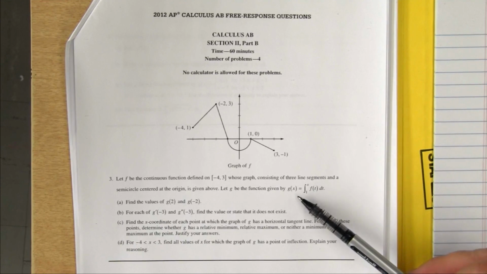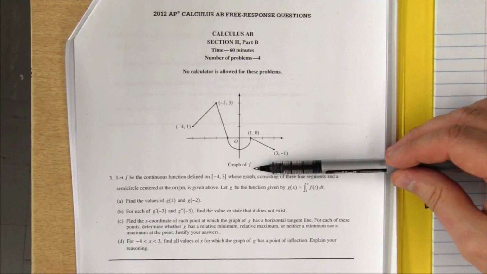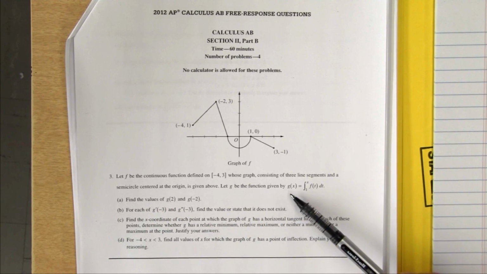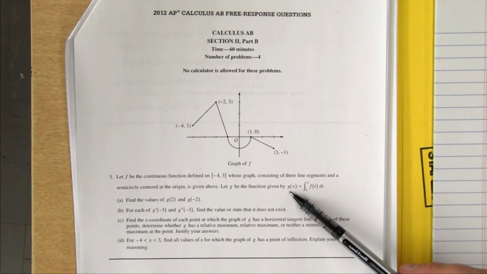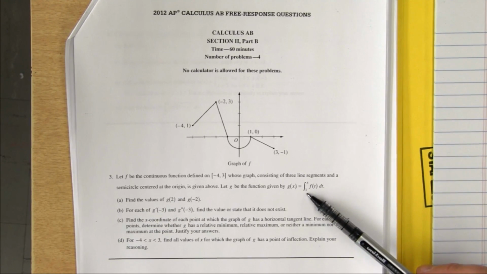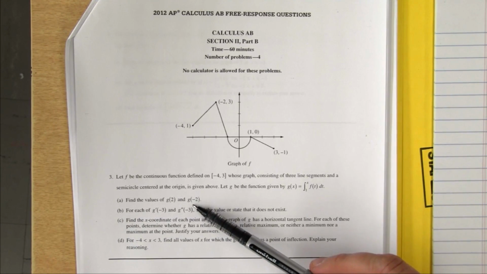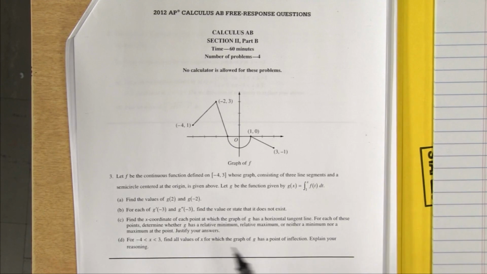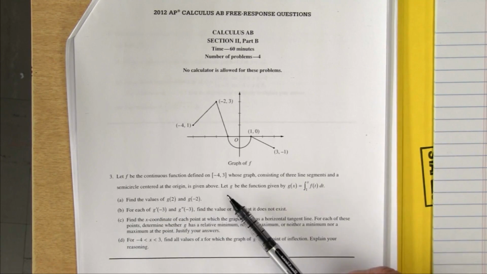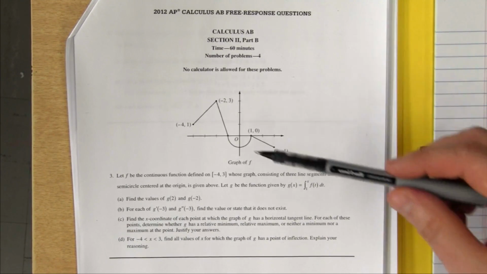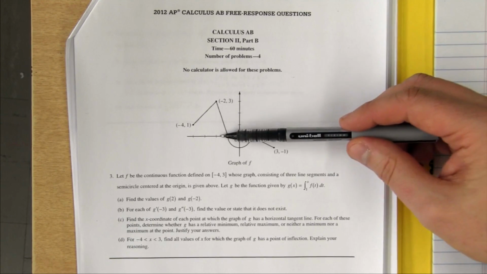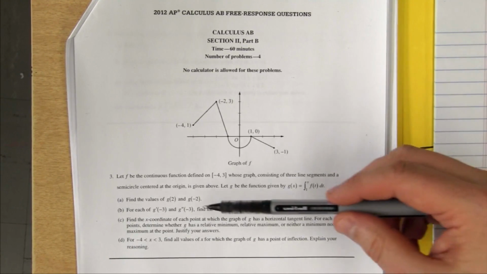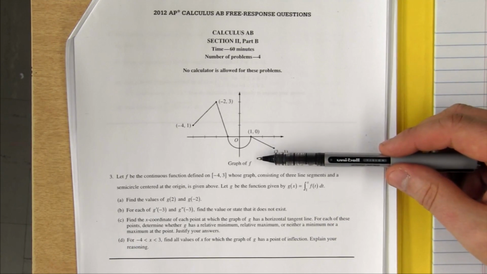So now they give us this function. Now look, the graph is a graph of f, but the functions are all about a different function, g, and that g is the integral of f. So the questions are about g, but the graph is about f. That's another important thing to notice. So now it asks us to find the values of g of 2 and g of -2. And of course, we're not just going to say, oh, here's -2, so g of 2 is 3, g of -2 is 3. It's not going to be that simple because this is asking about g, and this graph is f.